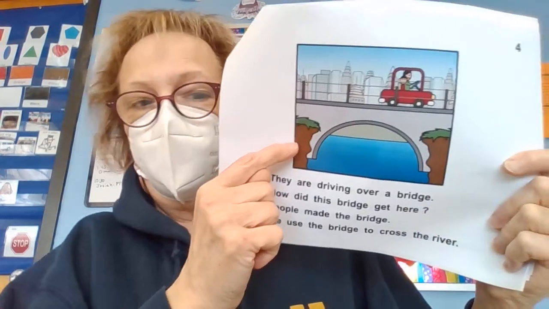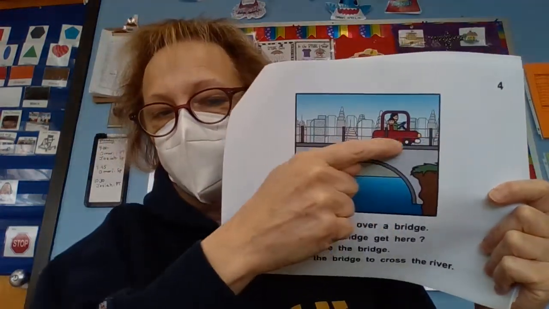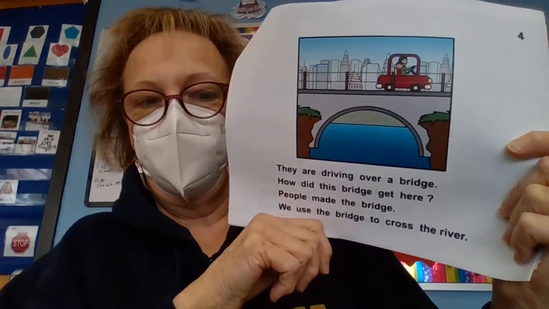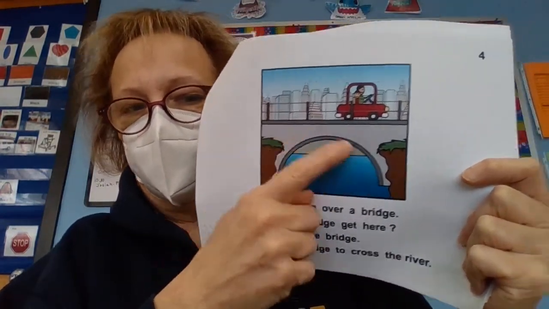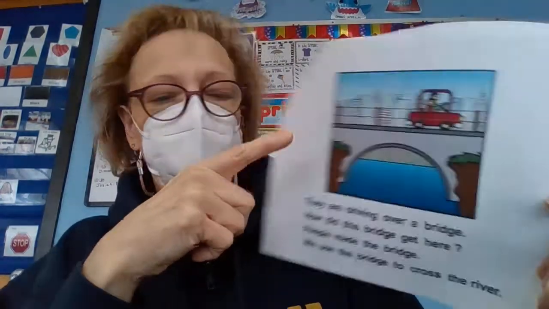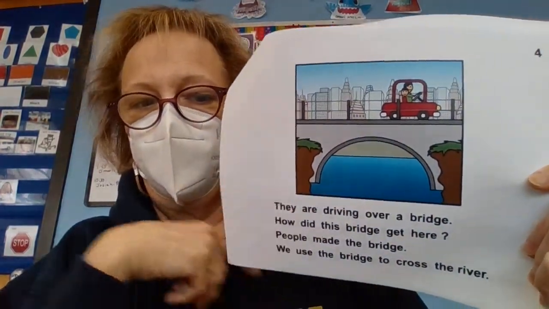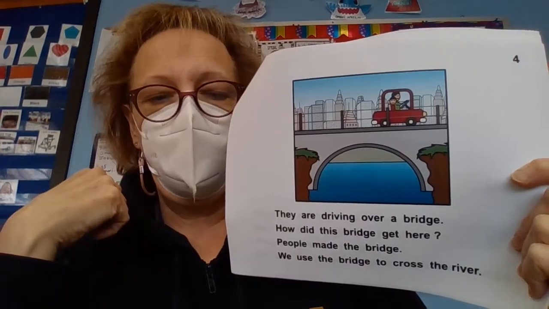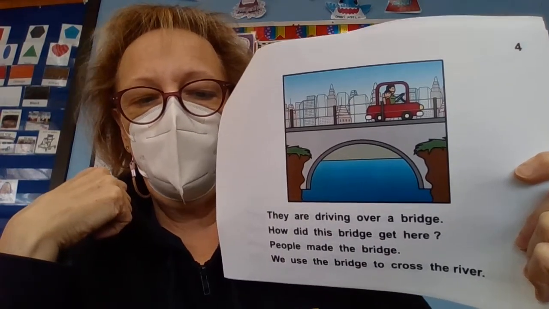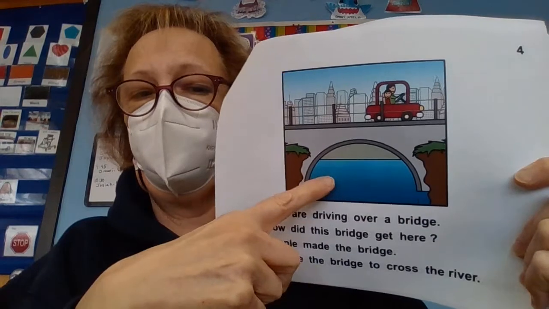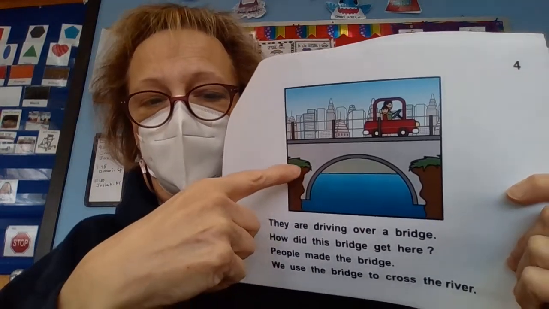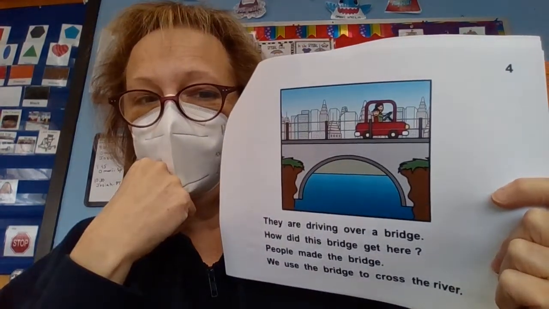They are driving over a bridge. See, there's the water underneath and there's cliffs on each side. How did this bridge get here? People made the bridge. We use the bridge to cross the river. Because otherwise, what would you do? You can't drive your car through the river. So they had to make a bridge. Sometimes they do that, otherwise you have to go like way out of your way to go around, if that's even possible.